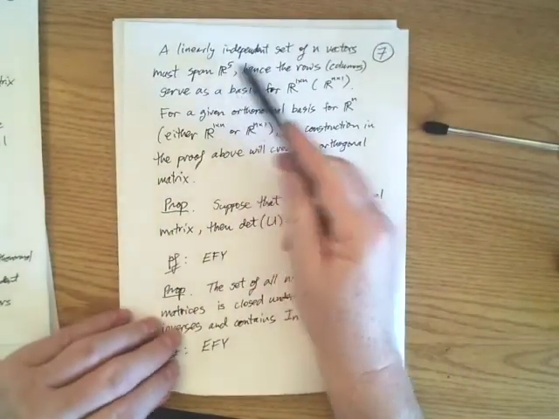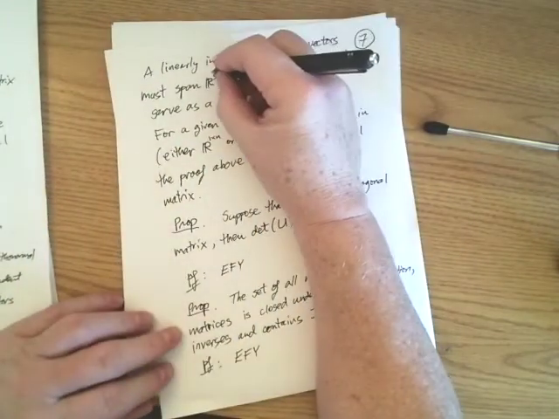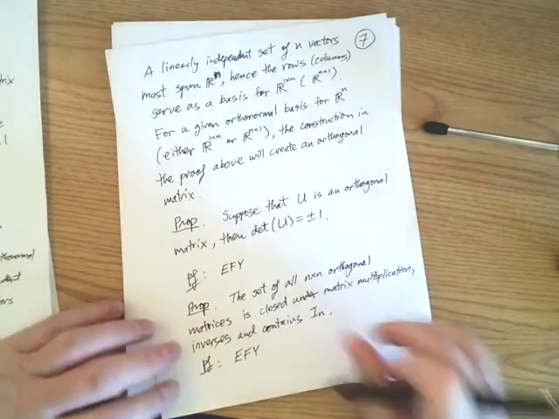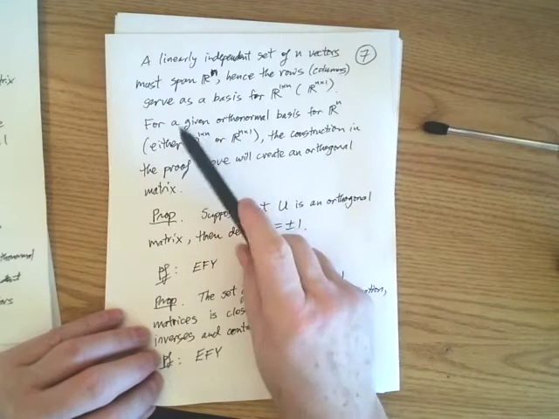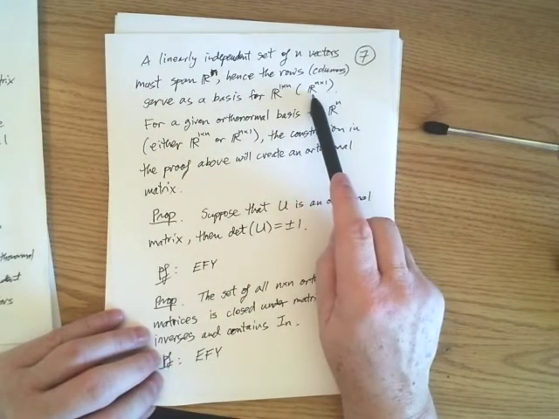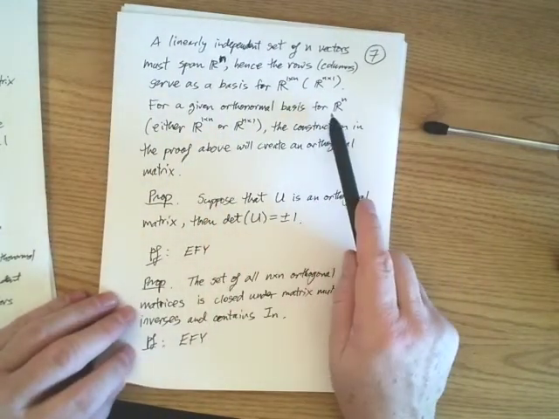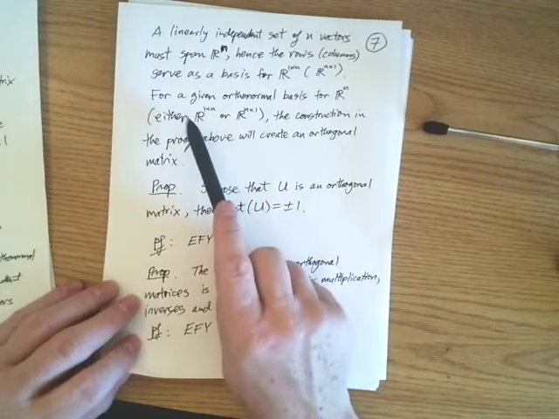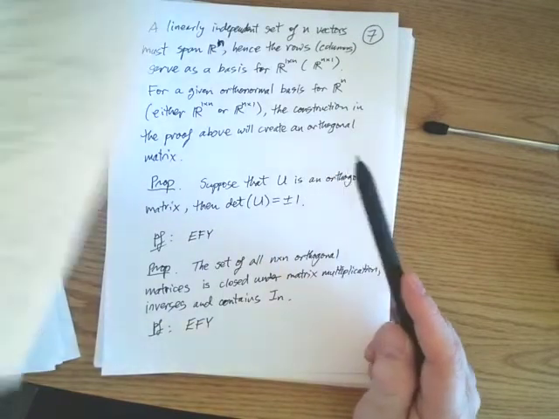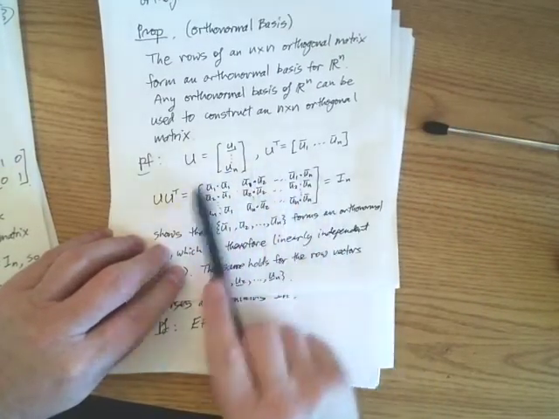Remember, a linearly independent set of n vectors must span Rn. Hence, the rows or columns serve as a basis for R1 by n, or respectively Rn by 1. For a given orthonormal basis for Rn, either as rows or columns, the construction in the proof above will create an orthogonal matrix. I almost said orthonormal matrix, which is what it should be.